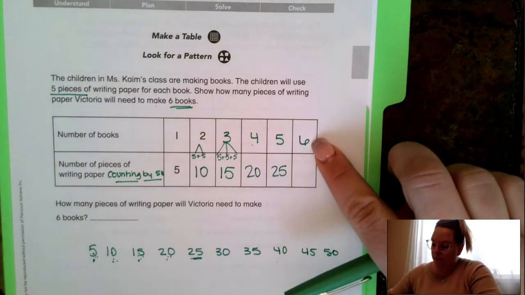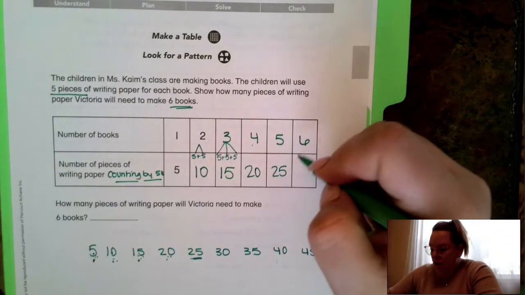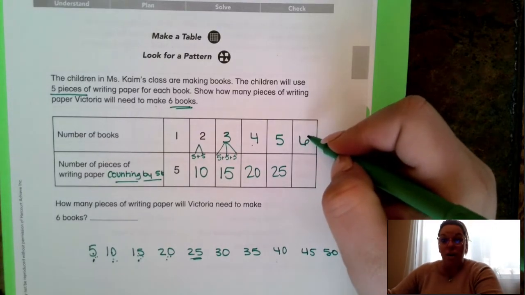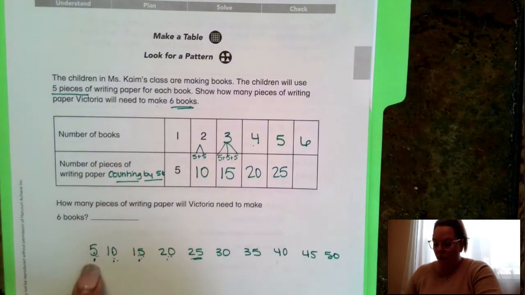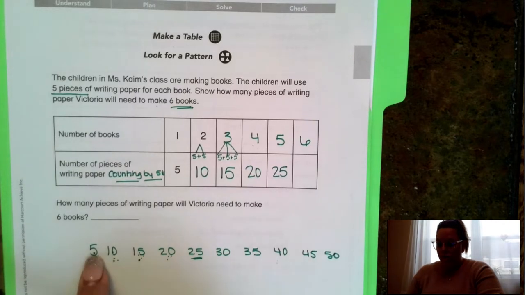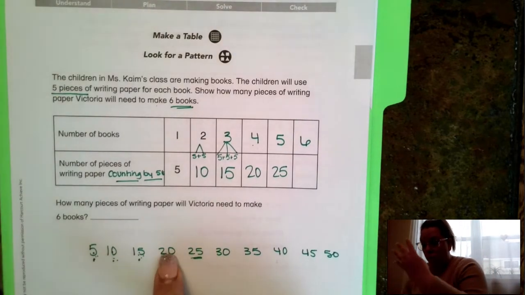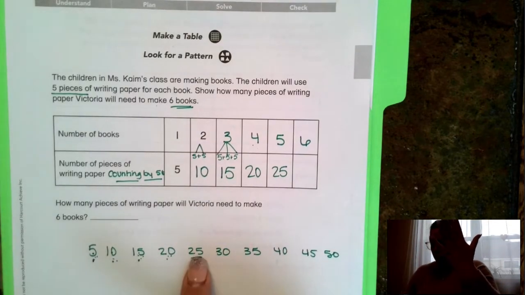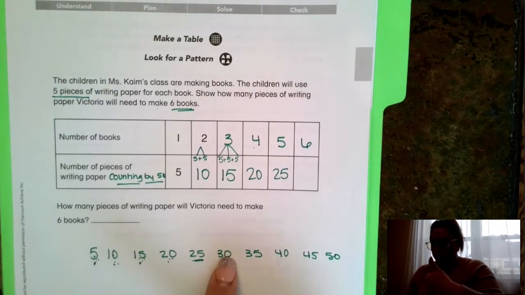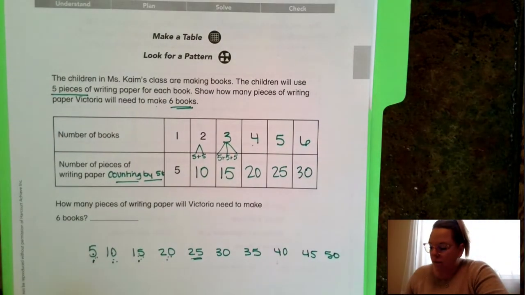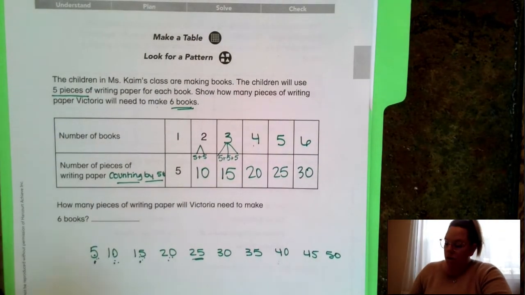And 6. 6 books means we have 6 groups of 5 that we're counting. 5, 10, 15, 20, that's 4, 25, 30. 30 pieces of writing paper for 6 books.